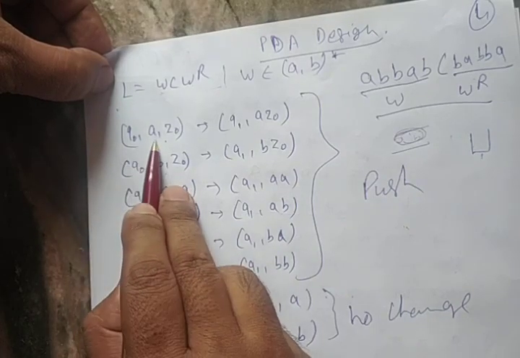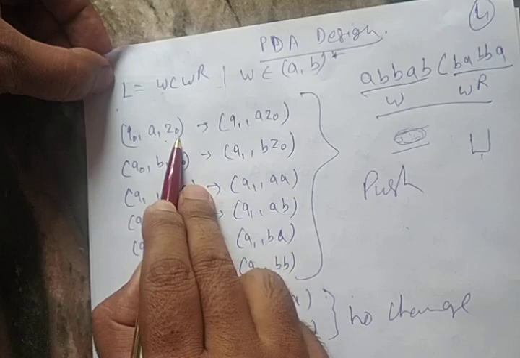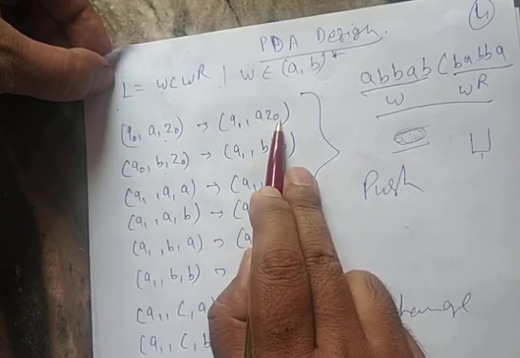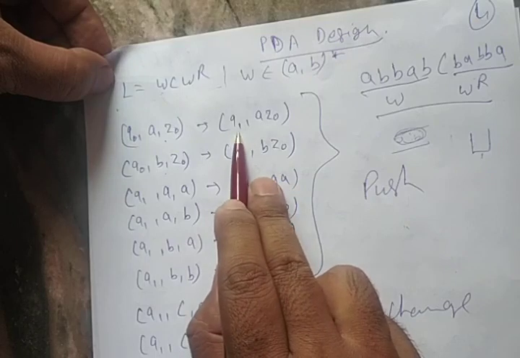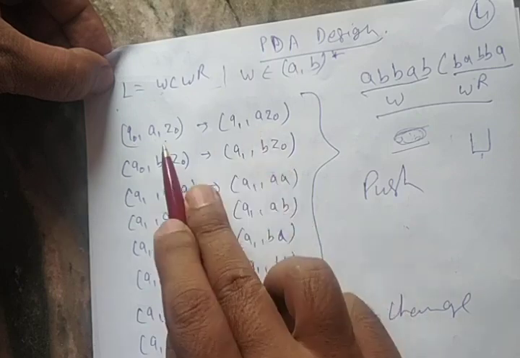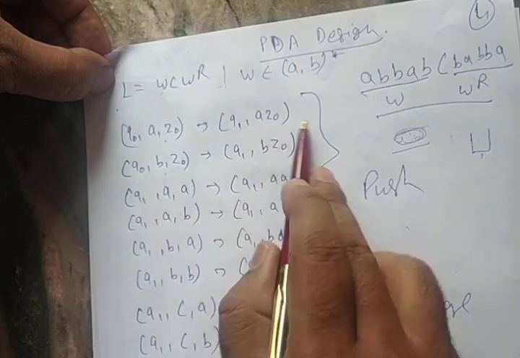In Q0, if I have A and my stack is Z0, I'll use Q1 A Z0. I have made a change in my state and I have pushed A into my stack.